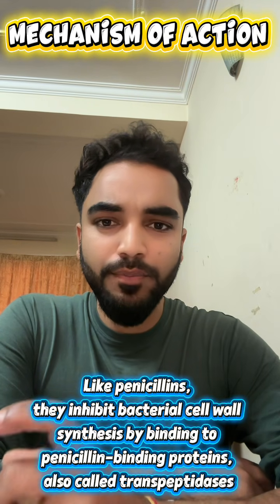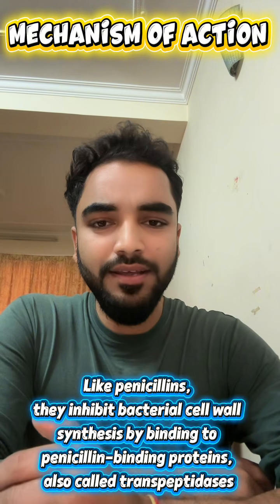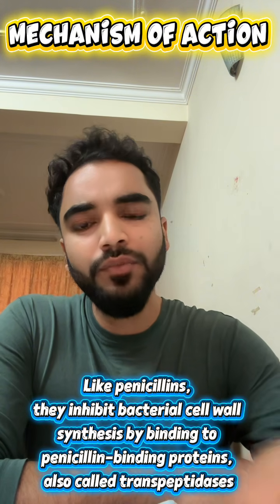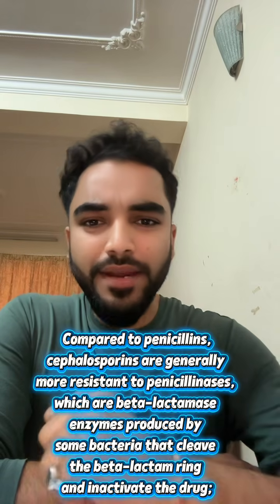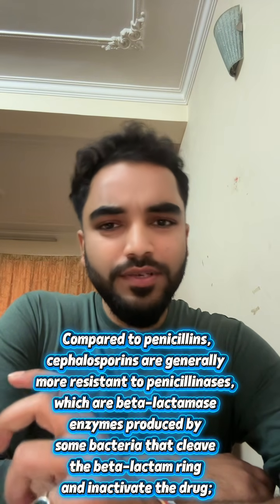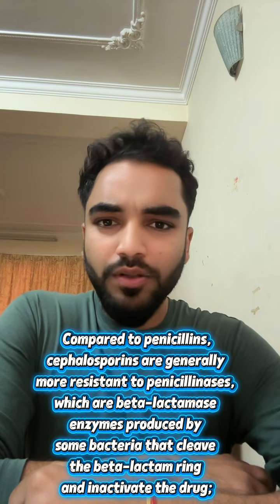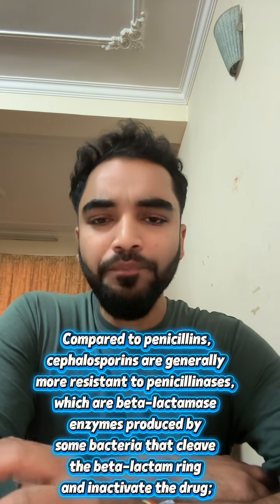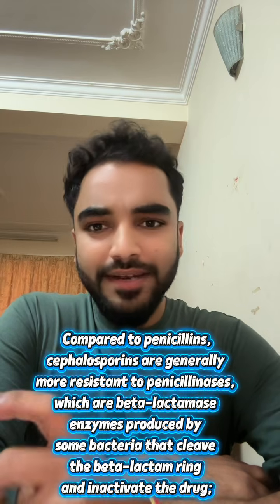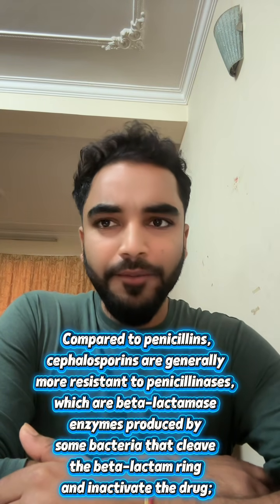The cephalosporin binds to penicillin binding protein, also called transpeptidase, and disrupts bacterial cell wall synthesis, finally leading to bacterial death. Compared to penicillin, cephalosporins are generally more resistant to penicillinase enzyme. As we all know, penicillinase is a type of beta-lactamase which is produced by some bacteria, which clips the beta-lactam ring present in beta-lactam groups of drugs and finally inactivates the drug.